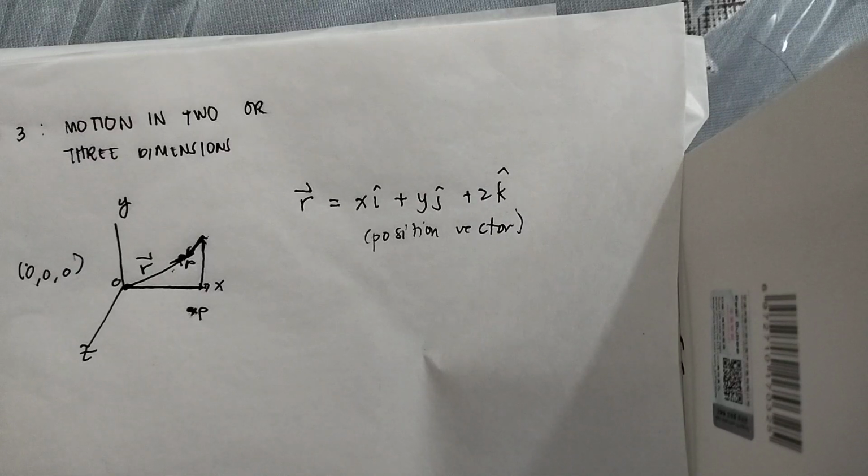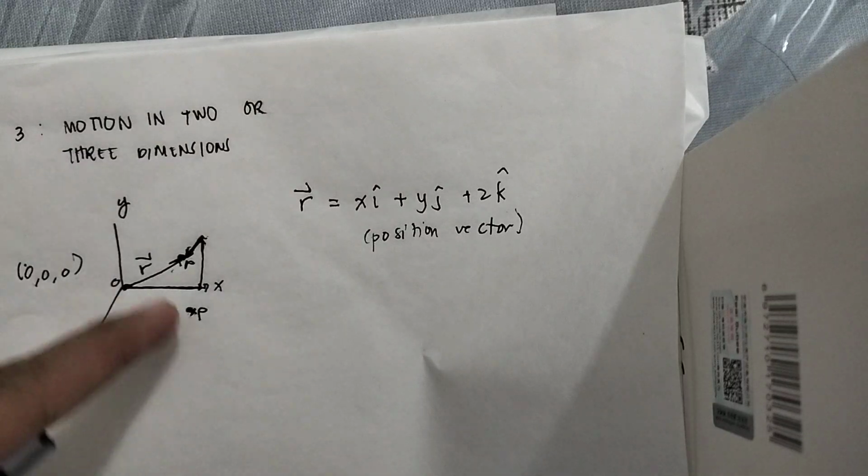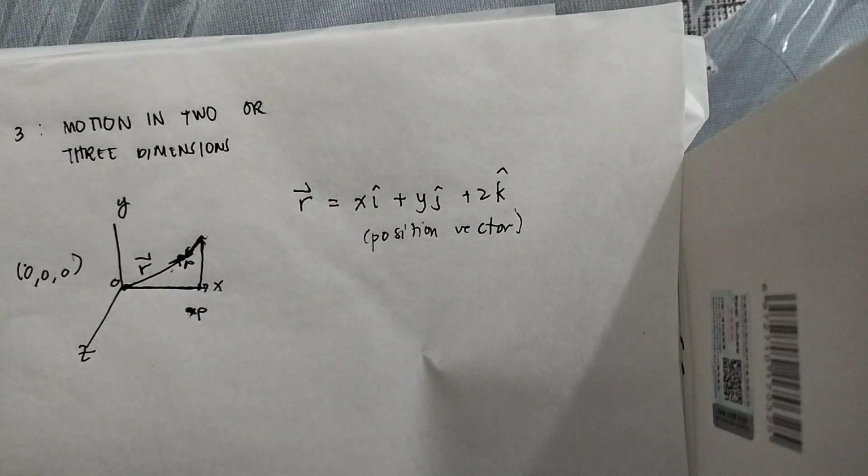Okay. So, what if there is a change in your position, or the displacement?